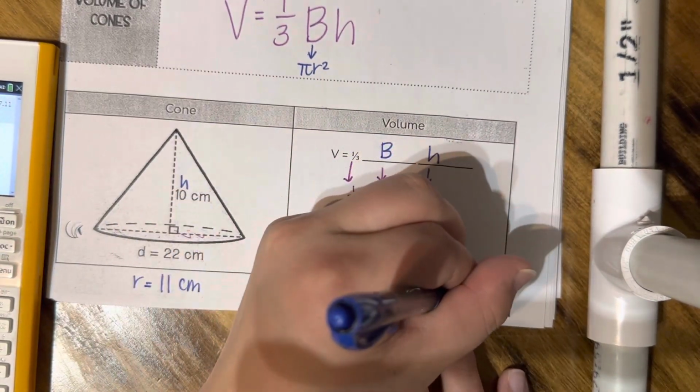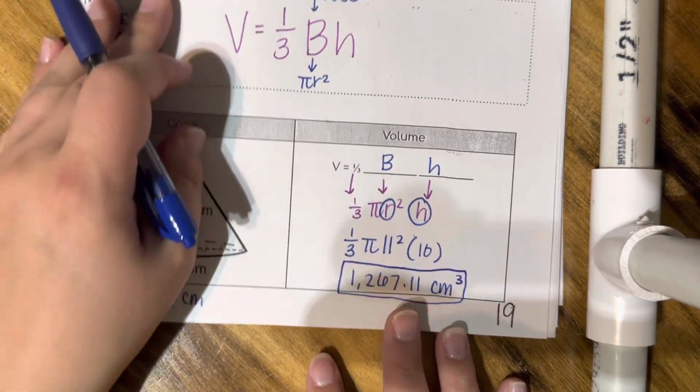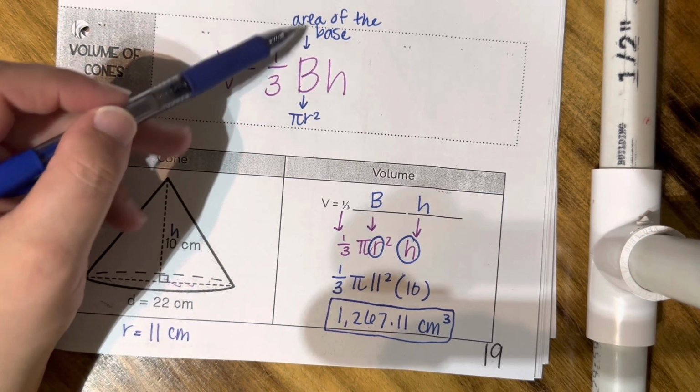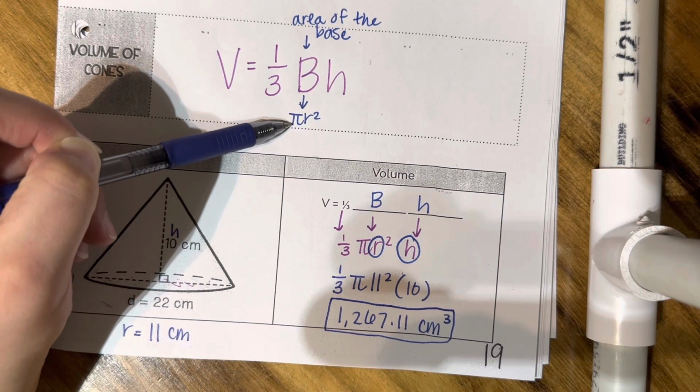So when finding the volume of a cone, it's important to know, number one, your formula, V equals 1/3 big BH, but also to know big B means area of the base, and I can plug in the formula for the area of a circle for big B.